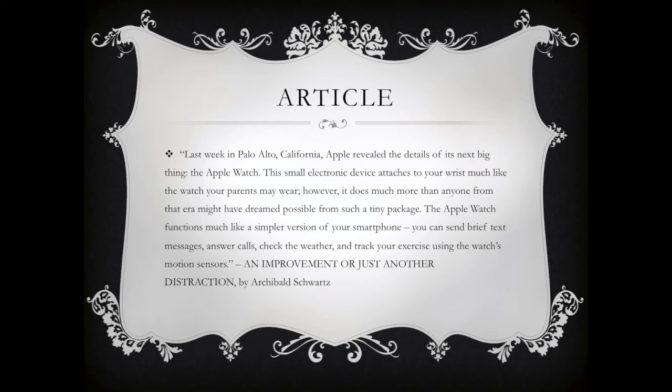Last week in Palo Alto, California, Apple revealed the details of its next big thing, the Apple Watch. This small electronic device attaches to your wrist, much like the watch your parents may wear. However, it does much more than anyone from that era might have dreamed possible from such a tiny package.